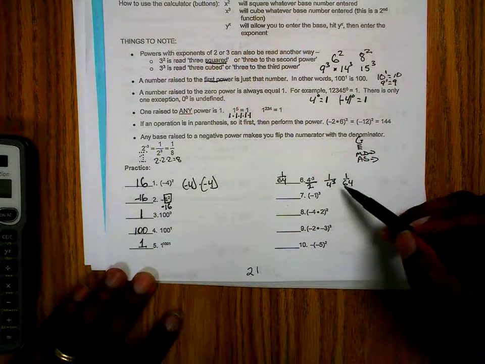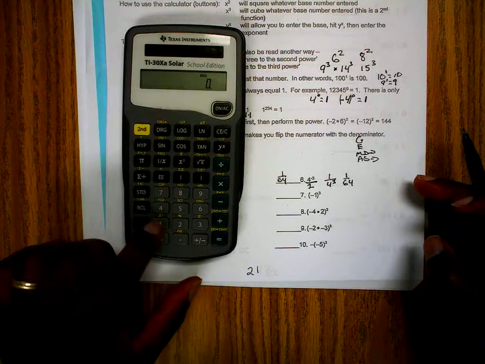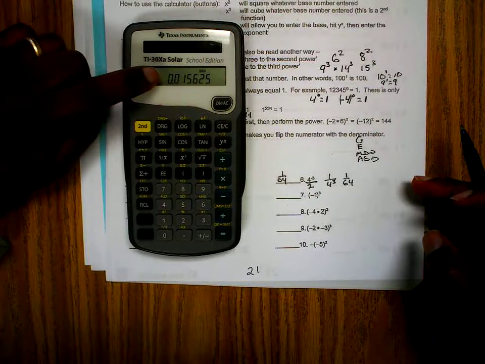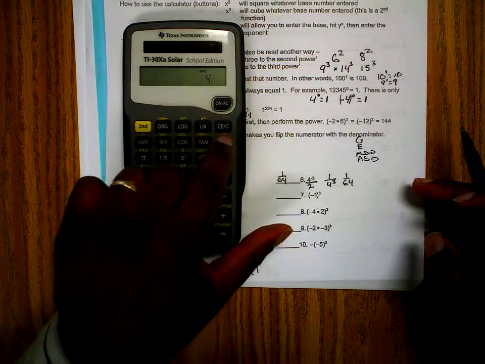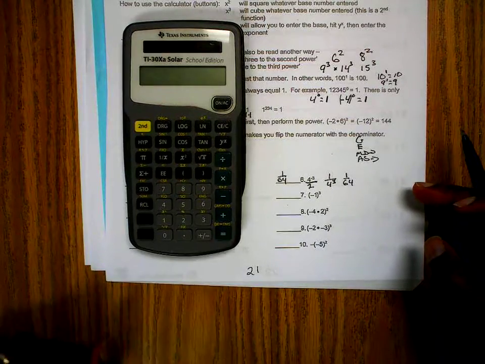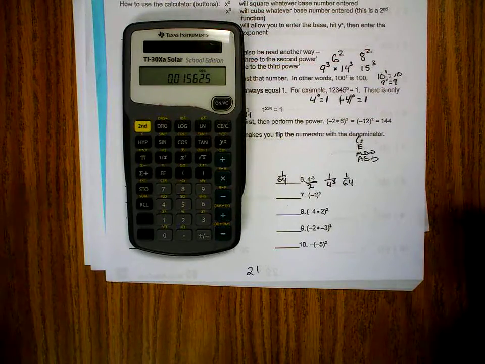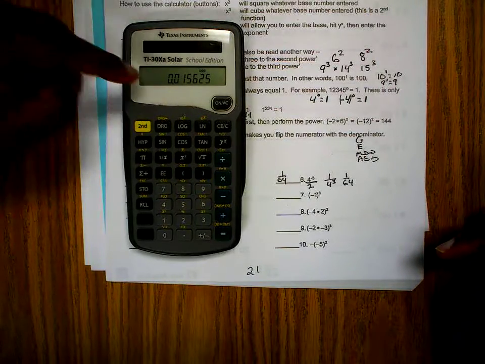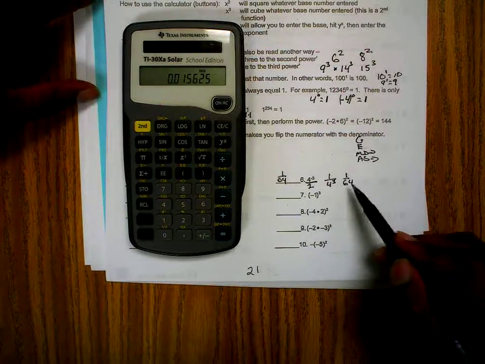You can put this in your calculator and get a decimal, right? So first let's do 1 divided by 64. Look at that, it gave us 0.015625. Now let's do 4 y^x 3 negative, enter. Same number, 0.015625. Same exact number. So if we're on a test or on a quiz and it only asks for the decimal, that's a good way of doing it. But a lot of the times you'll see that they want the fraction.